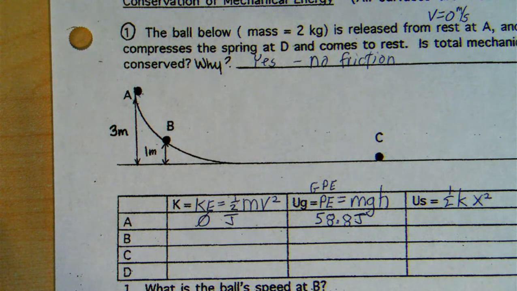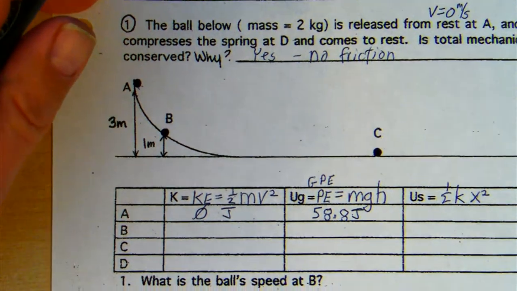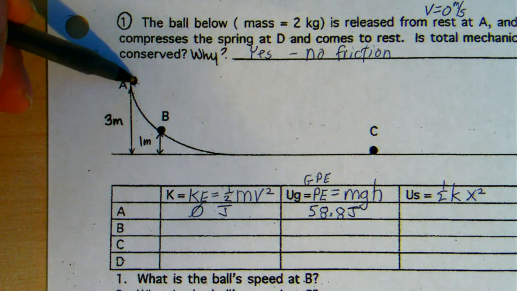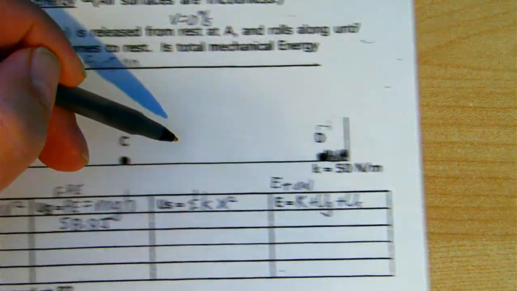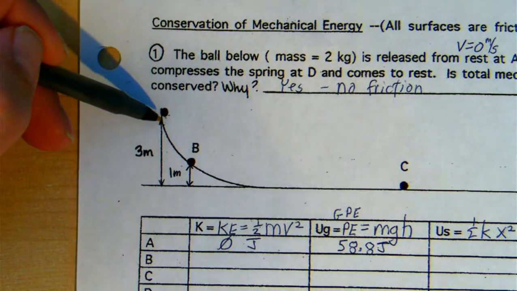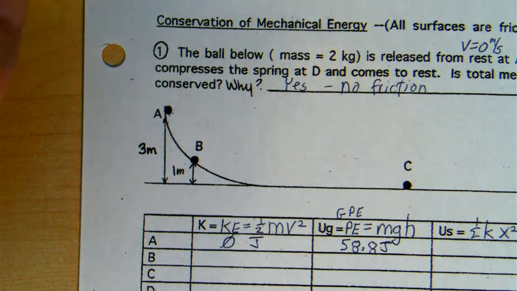Nathan, what do you say? How much energy is being stored in the spring when the ball is at point A? Nathan.